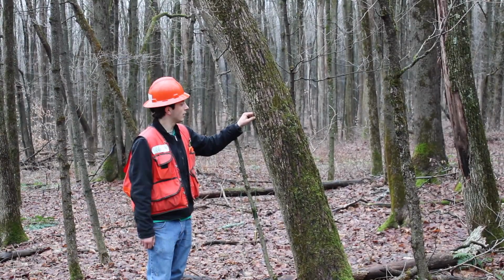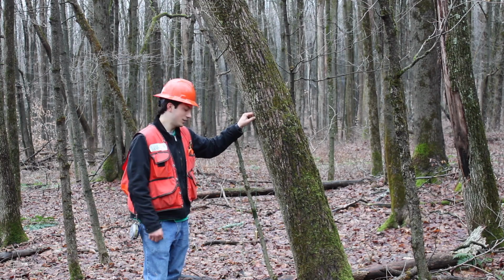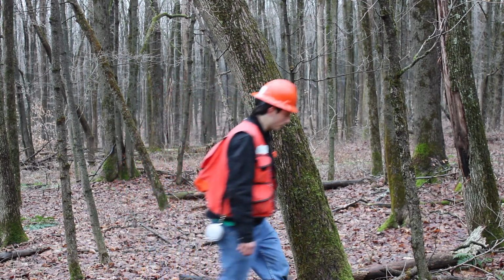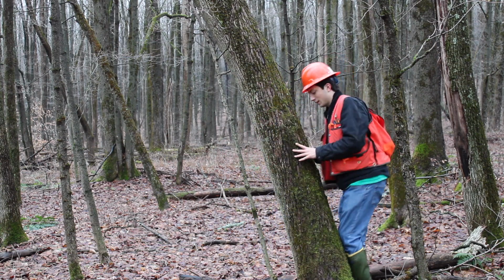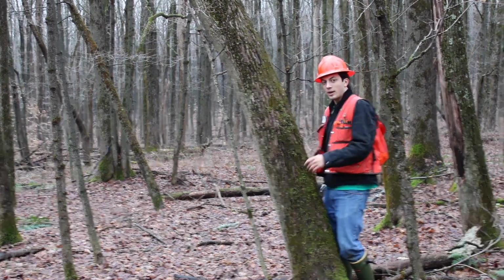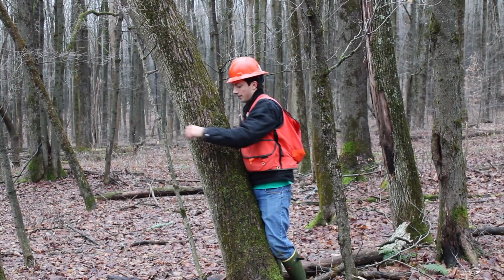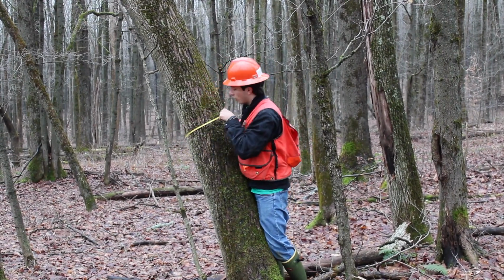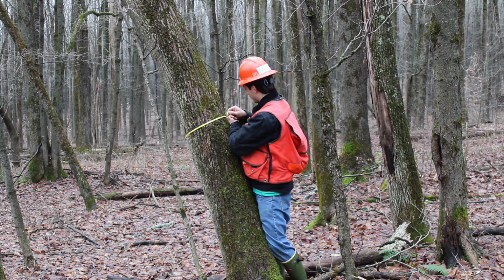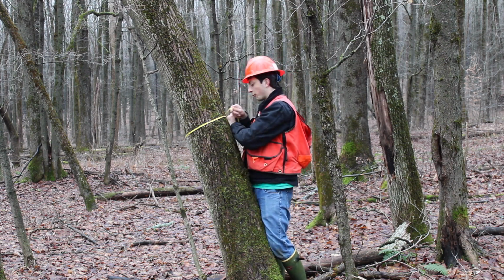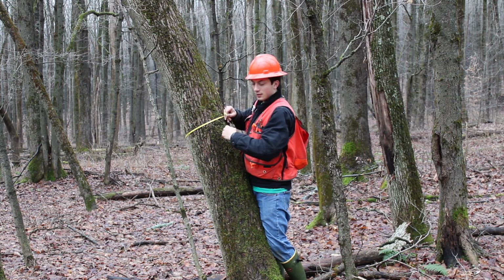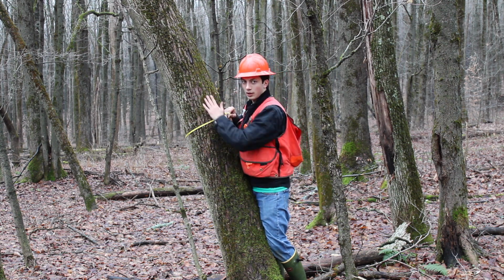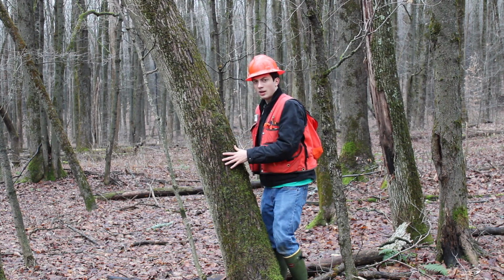As you can see, we have a leaner on our hands. So, how do you measure a leaner? Pretty simple. Just ocular estimate the angle of the lean, and match that angle with your diameter tape. 12.8. So this is the only time you want your tape to be on an angle to kind of match the lean of the tree. Nothing too complicated.